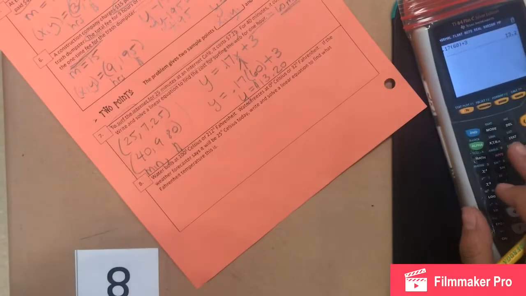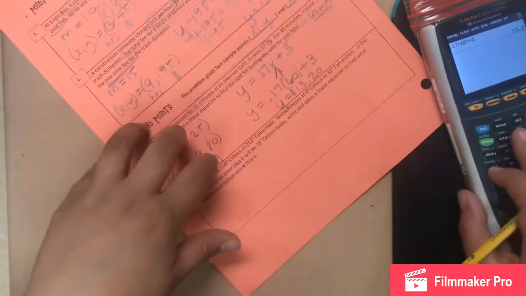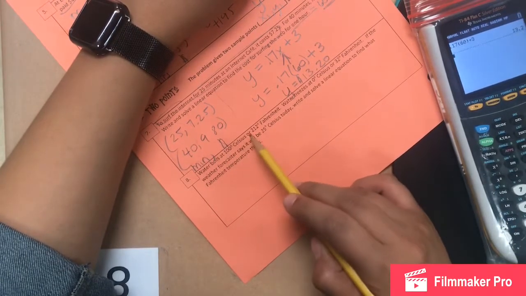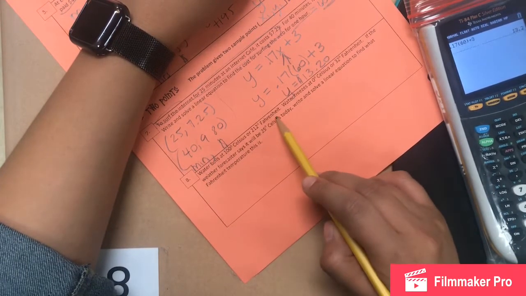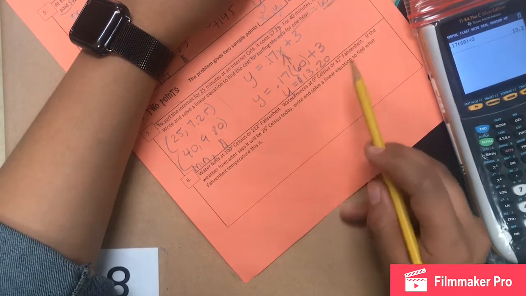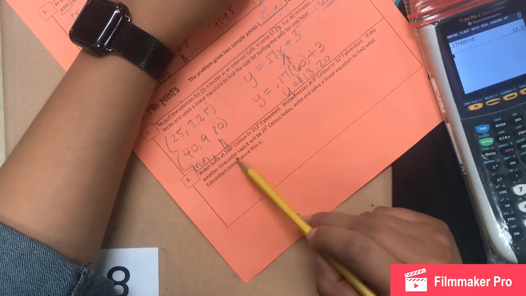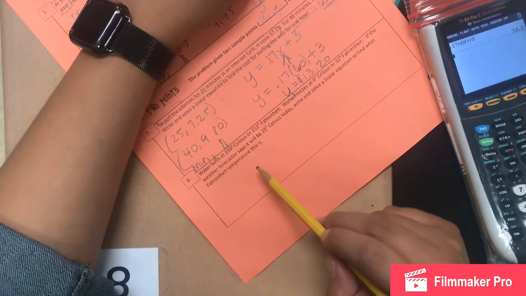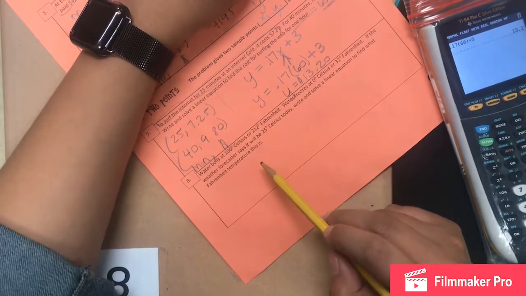Okay, last question. Again, we're dealing with 2 points. So let's see if we can figure out what our 2 points are. Water boils at 100 degrees Celsius or 212 degrees Fahrenheit. Water freezes at 0 degrees Celsius or 32 degrees Fahrenheit. If the weather forecast says it will be 25 degrees Celsius today, write and solve the linear equation to find the Fahrenheit temperature for this.